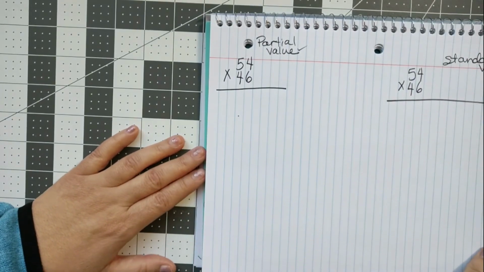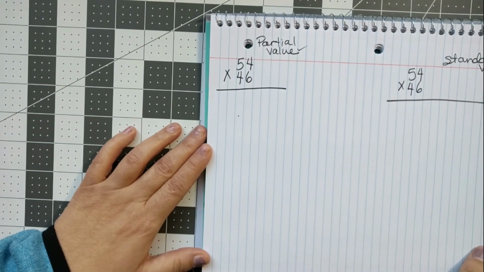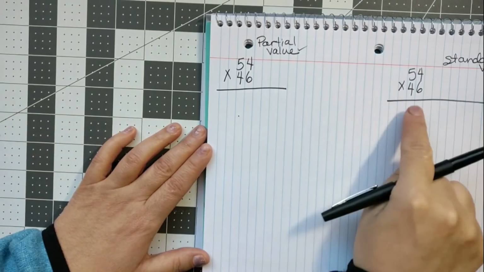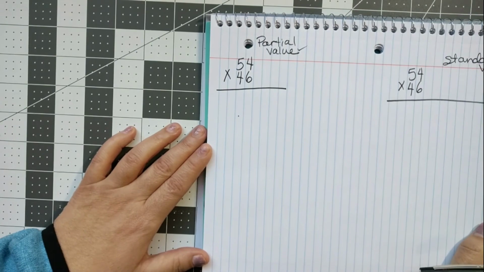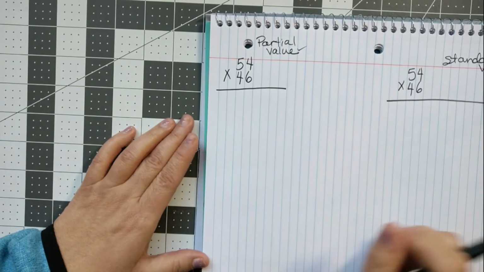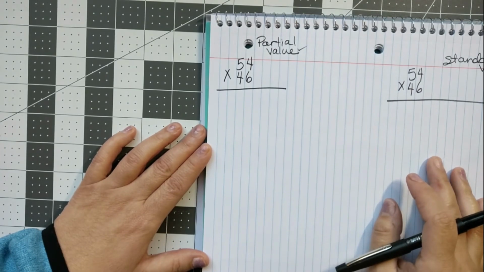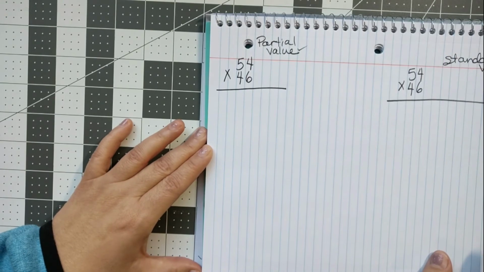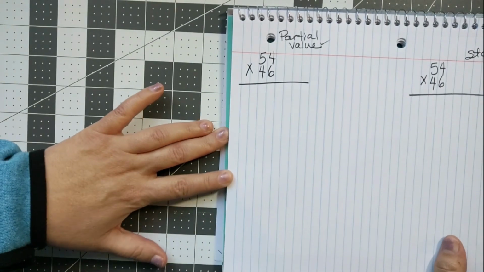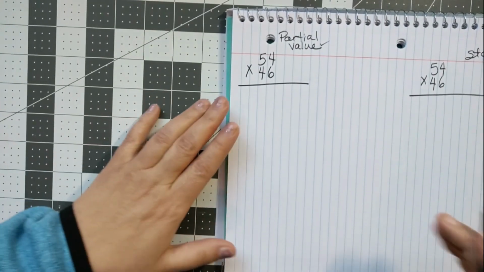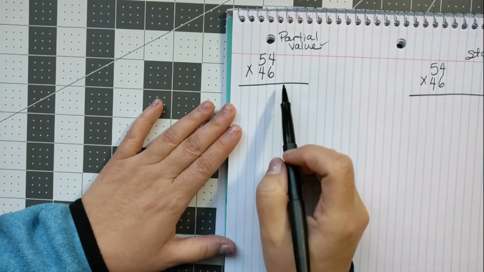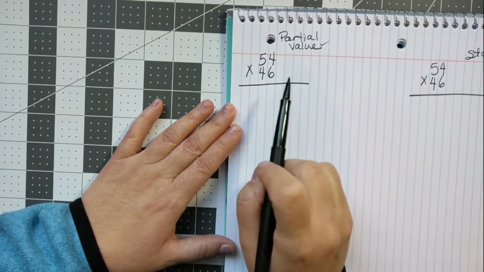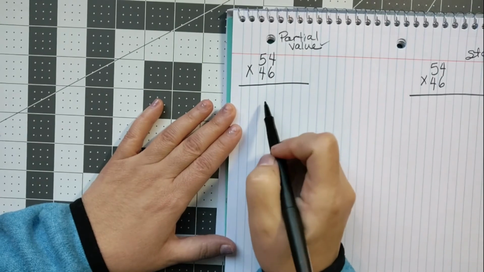Okay, so I want you to pause the video and work out both problems. Then play the video again so you can see if you got the problem correct, and if not, where you may have made your mistake. Okay, so for partial products, remember we are multiplying by the value of each digit.